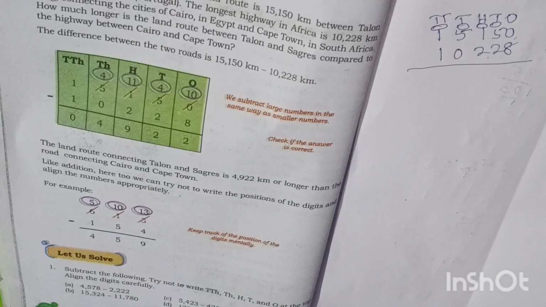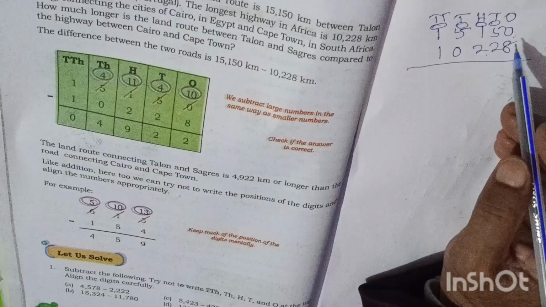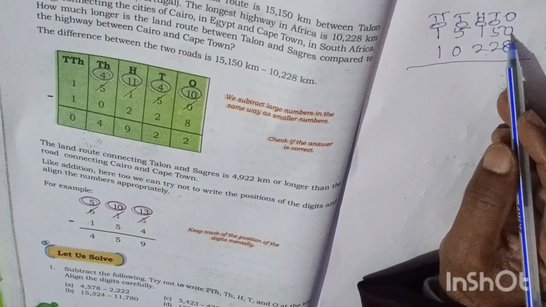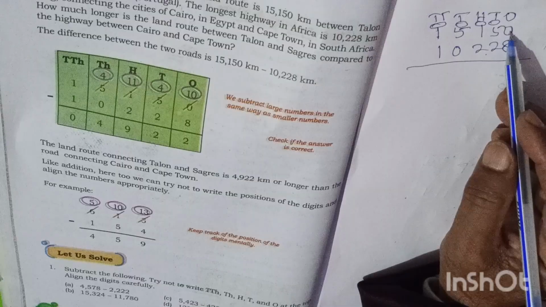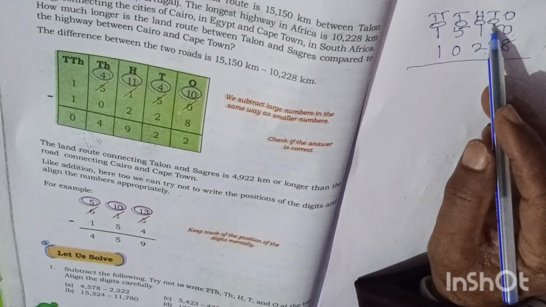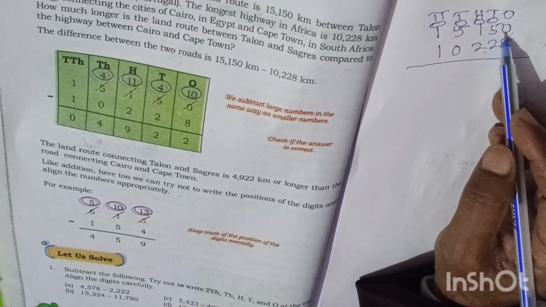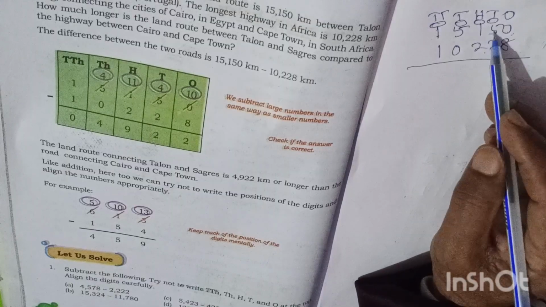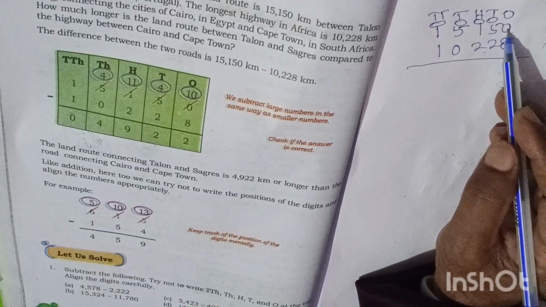Then subtract. Now 0, you have to subtract 8 from 0. 0 is less, so you carry 1 from the 10s digit. After carrying 1 from the 10s digit, it becomes 10.